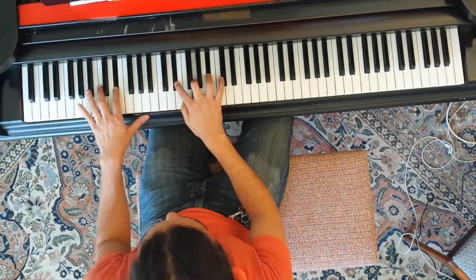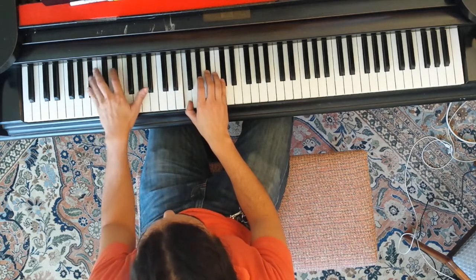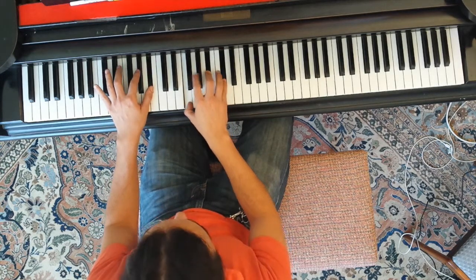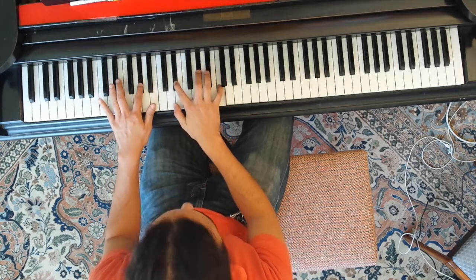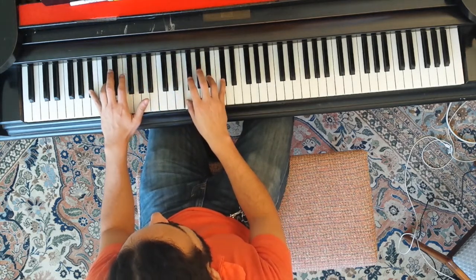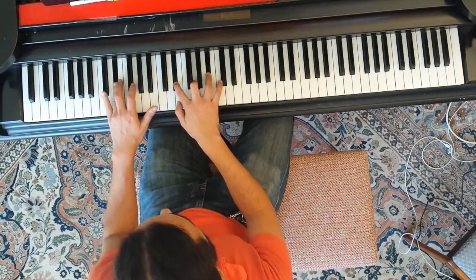Section 2, B flat, top of the 3 group. Again, I don't care if you use this one, still sounds fine. A flat, middle of the 3 group, top of the 2 group, E flat, B flat, A flat, E flat. I'll do it once more.